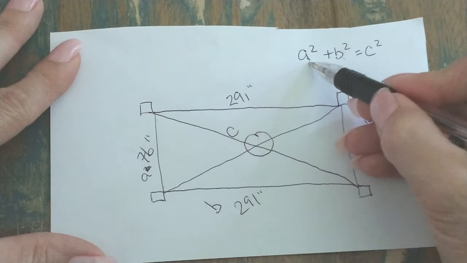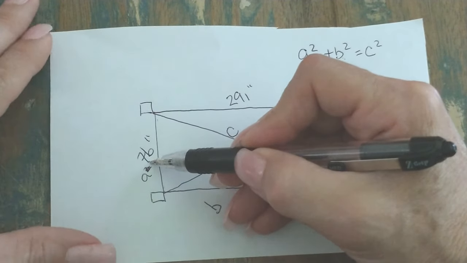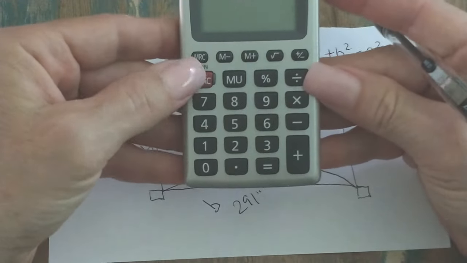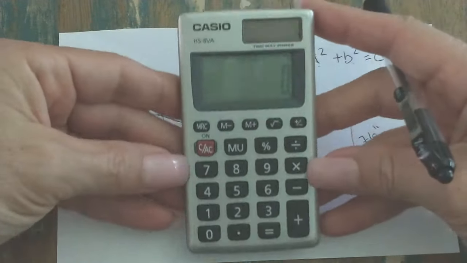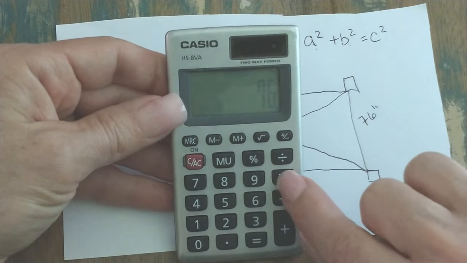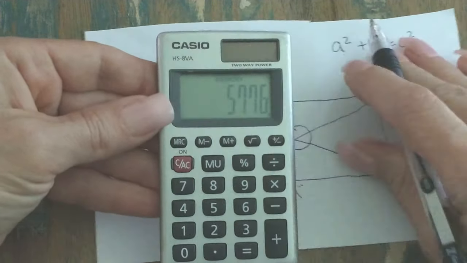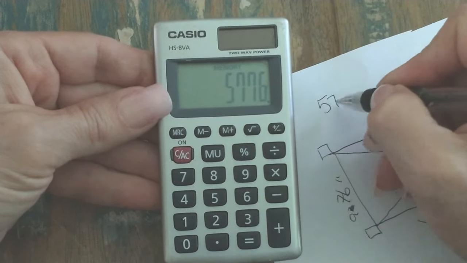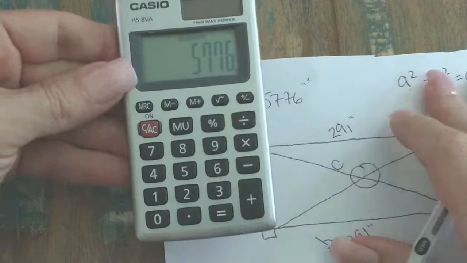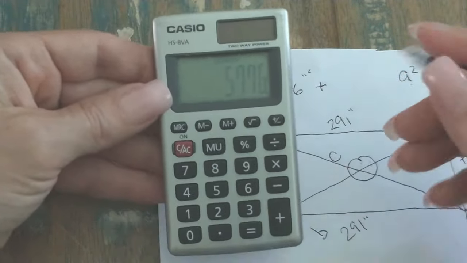So in order to find A squared, I multiply this number by itself. When you square something, it is literally that to the second power, but because I want to use this simple calculator to show that anyone can do this, it's the number multiplied by itself. So 76 times 76 equals 5,776 squared inches. Okay, and that's inches squared. It doesn't really matter for this purpose. We don't need to get into that part of the math.